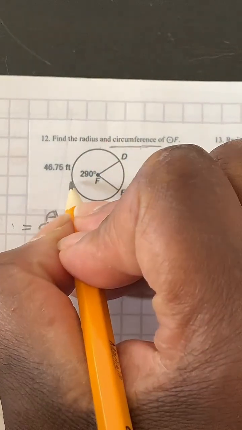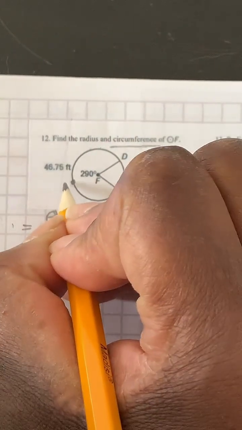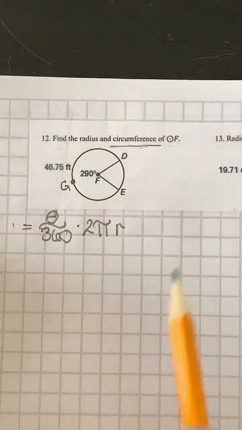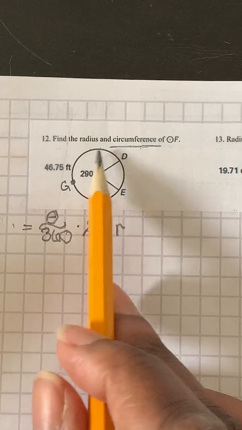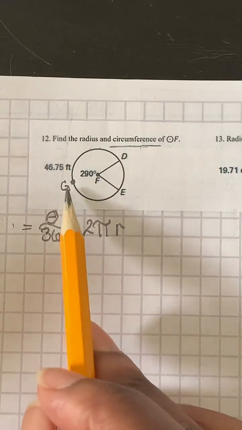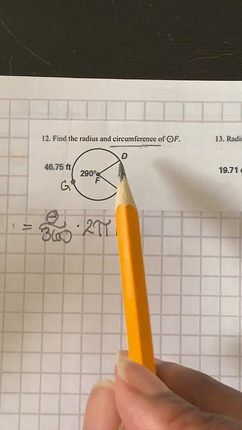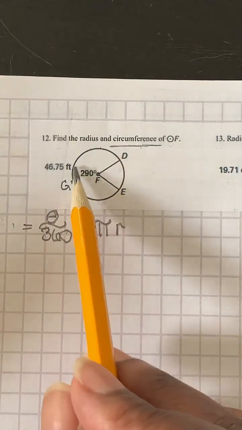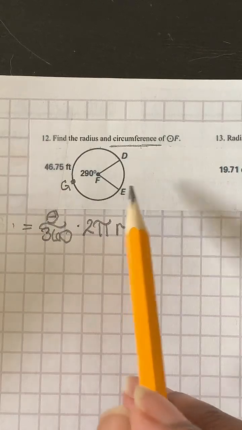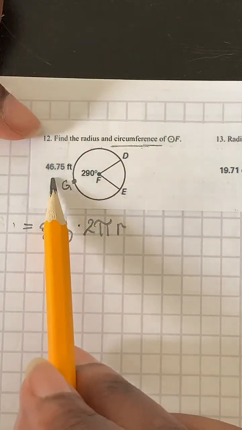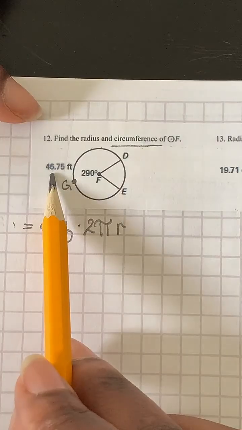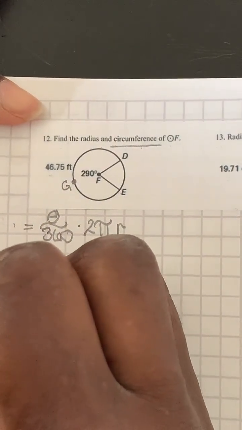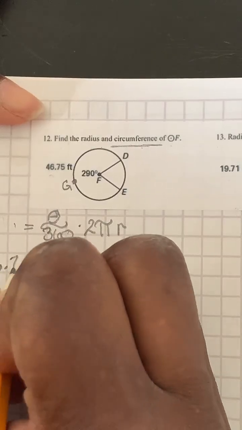So I'm going to put a G here. If I say DGE, okay, because if I said arc DE, I'm talking about the minor arc. If it's a major arc, it should be 3 letters. So they're telling us the arc length. They already gave that to us, so I'm going to substitute that out here: 46.75.